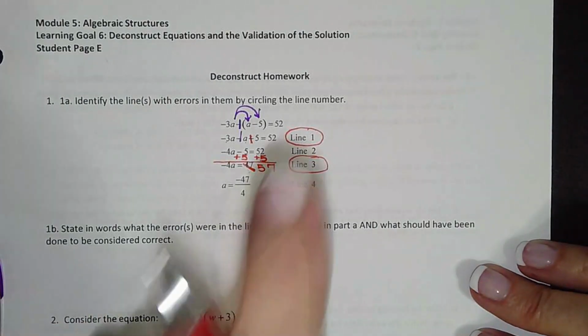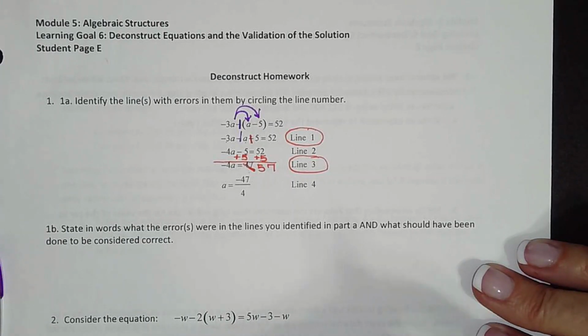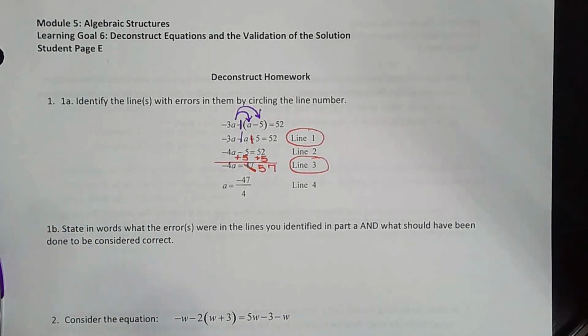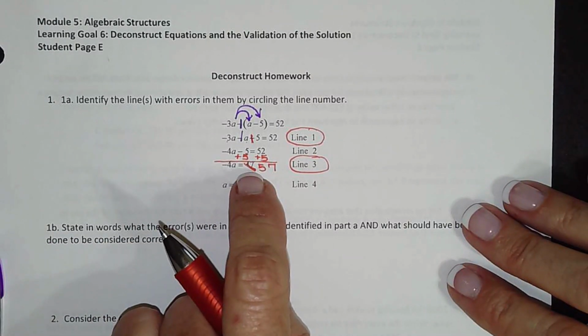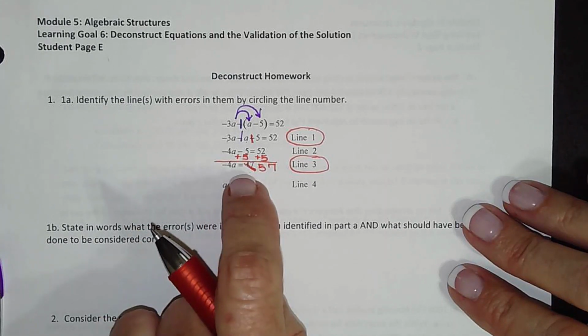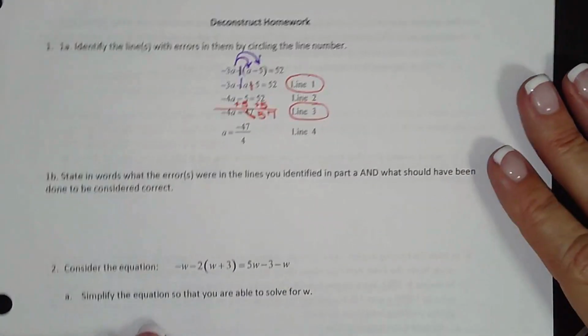So the second mistake was there. 52 plus 5 is 57, it's not 52 minus 5. So we don't need to solve it, so we don't have to write down what the next line is. But the next line was correct, 47 divided by negative 4, and they moved the negative to the top. So that one was okay. It's just line 1 and line 3.